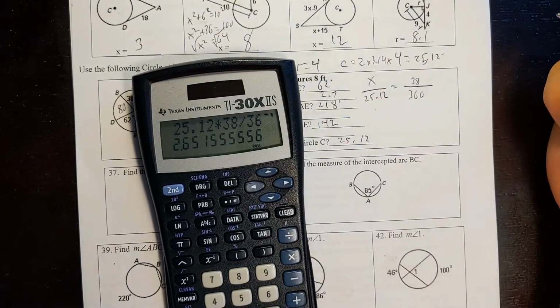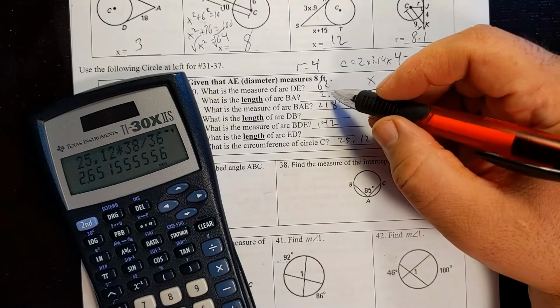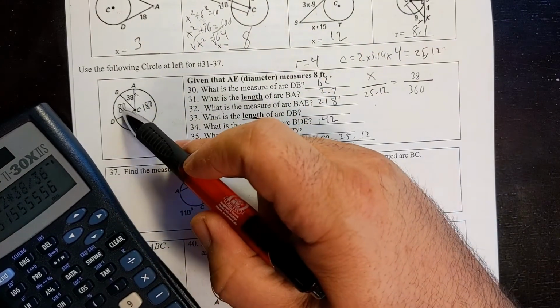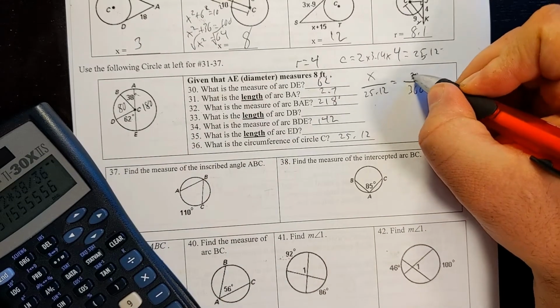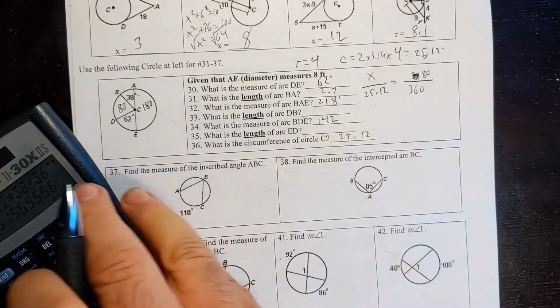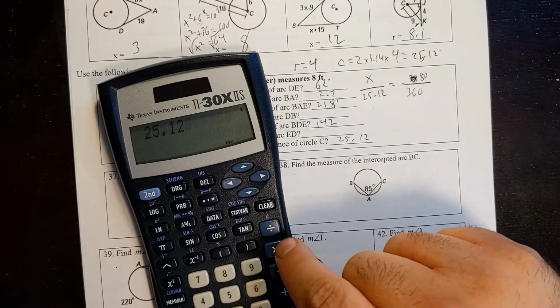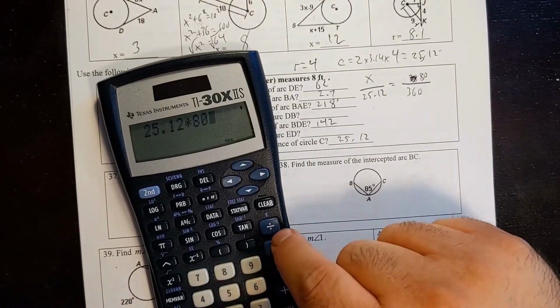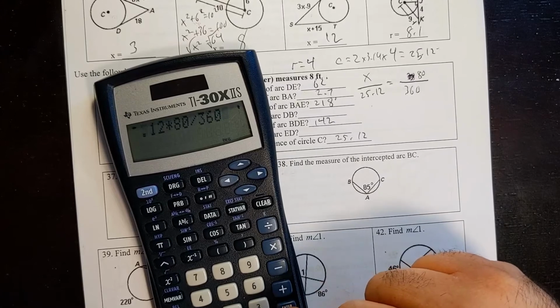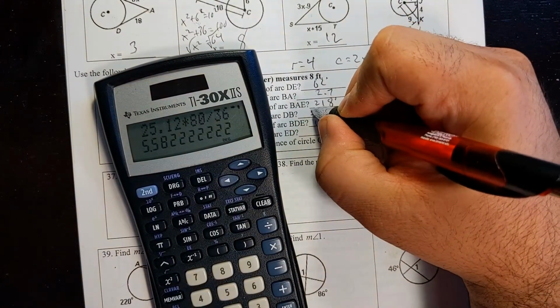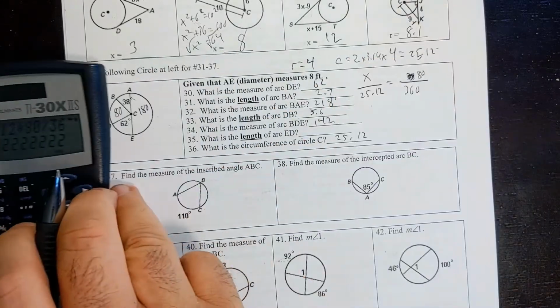Then I do the next one. So on the next one, dB is 80. So cross this off. Now it's an 80. It's going to be 25.12 times 80 divided by 360. We get 5.6. And it would be in feet.